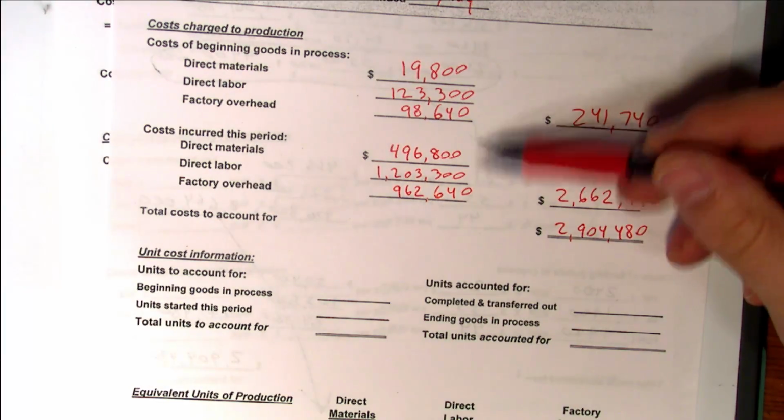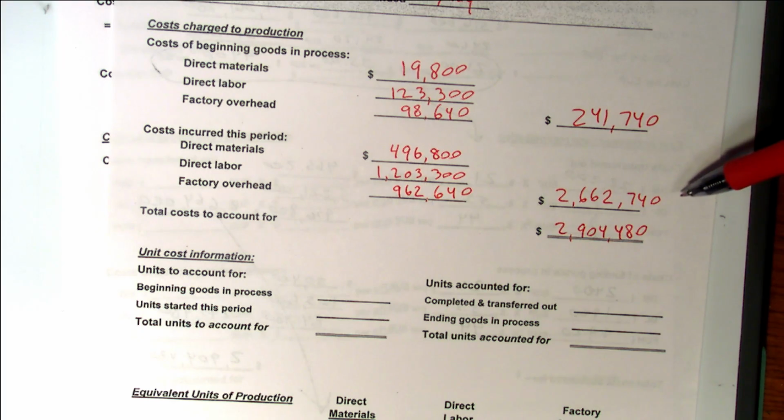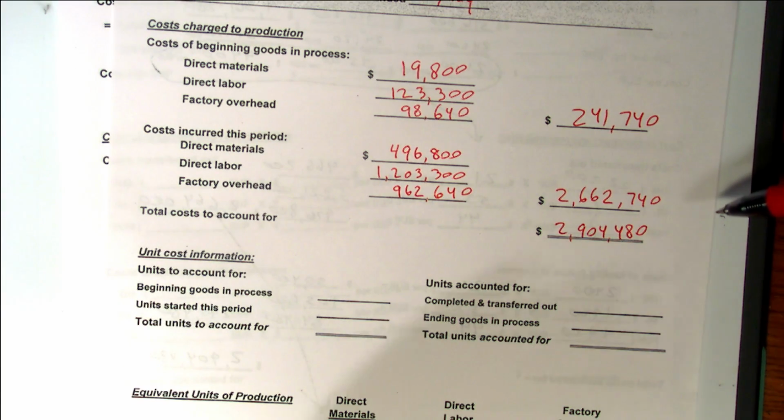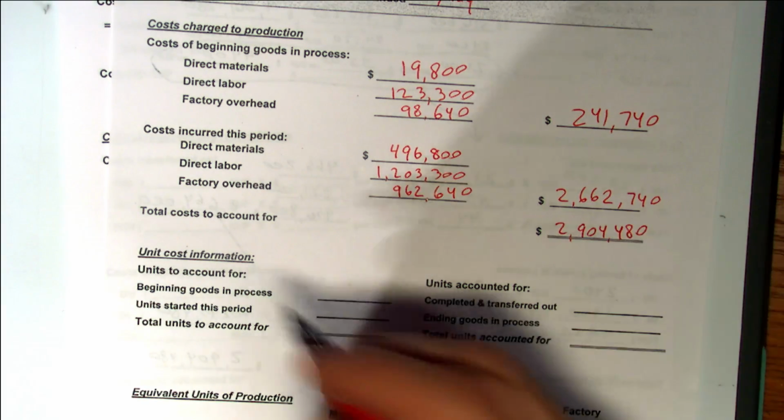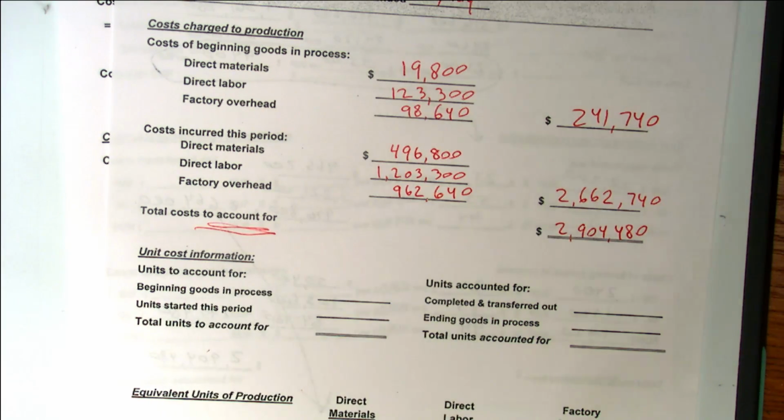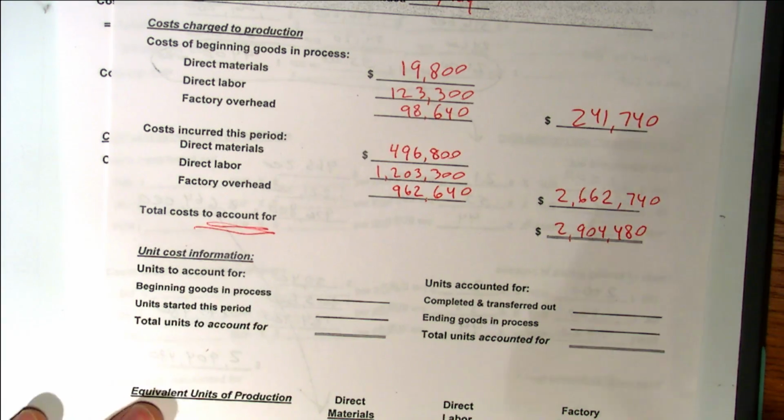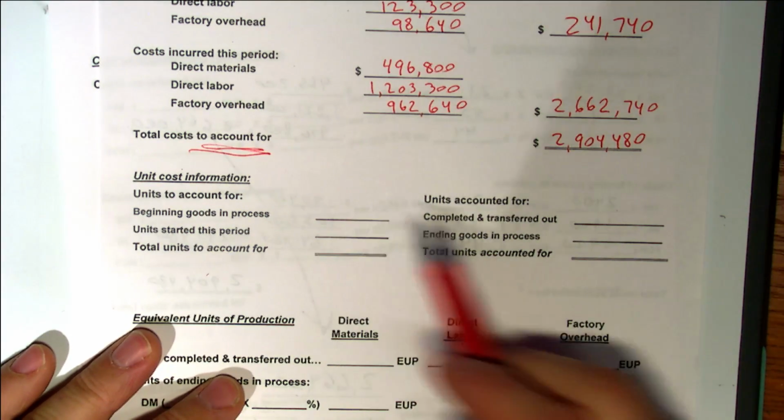And again, you can add those three up to see if that equals that. You with me? These are the total costs we need to account for.